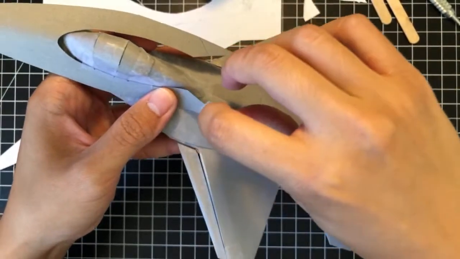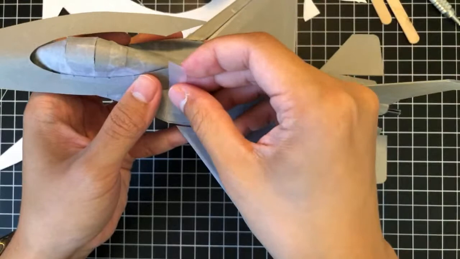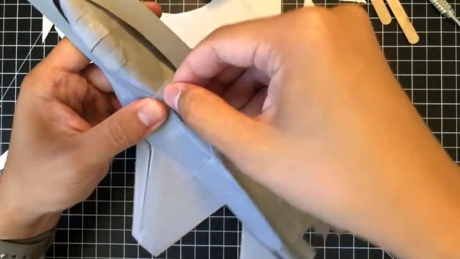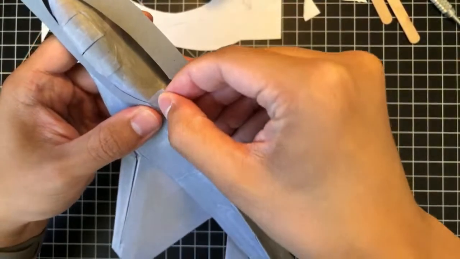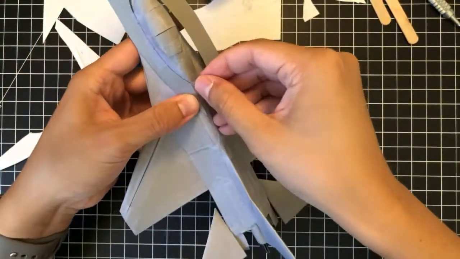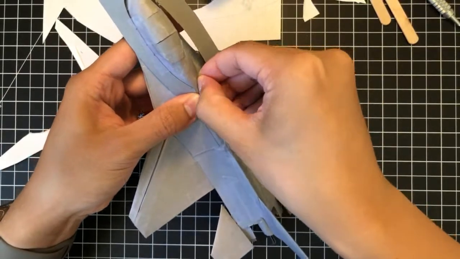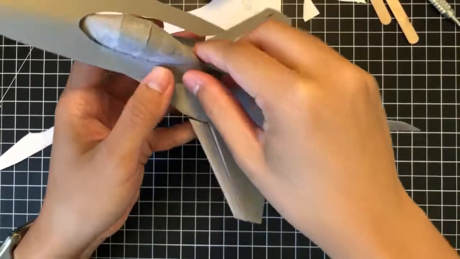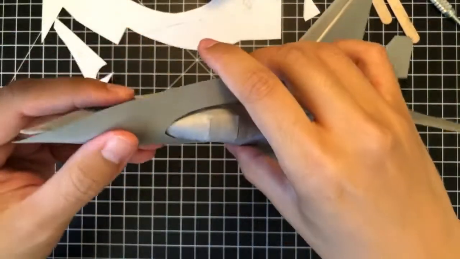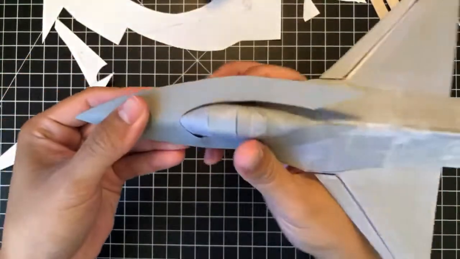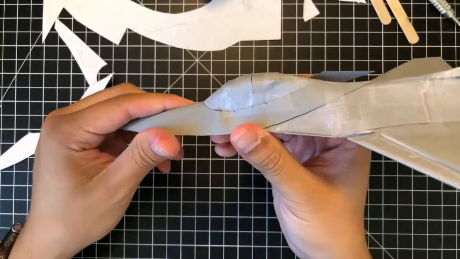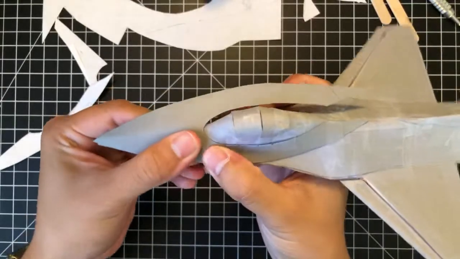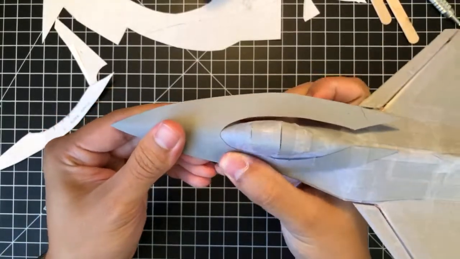Ah, right. It's struggling a little bit because it's very stiff. It's a stiff piece of material. This should work a little better. Cross like that. Alright, looks good. And this needs to fit in pretty tightly here.